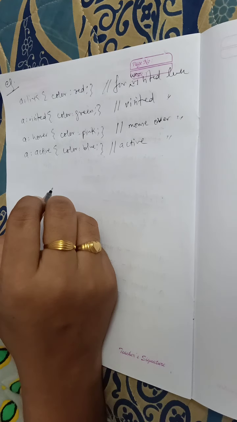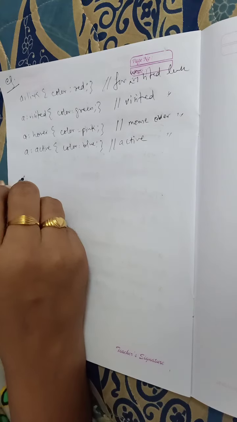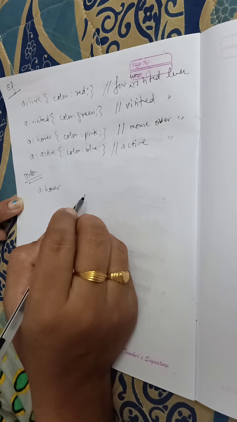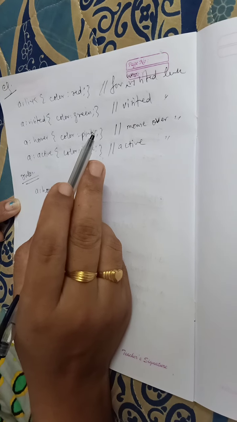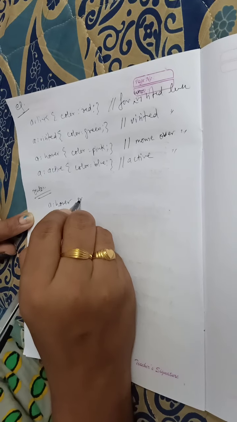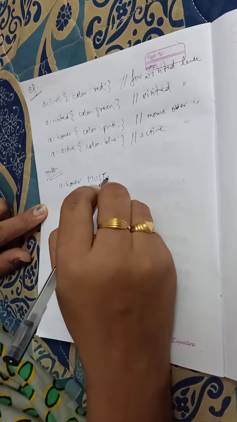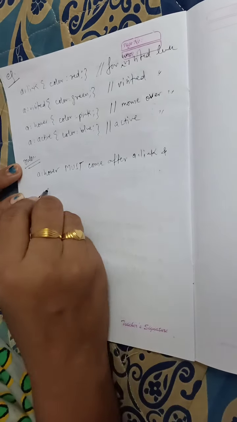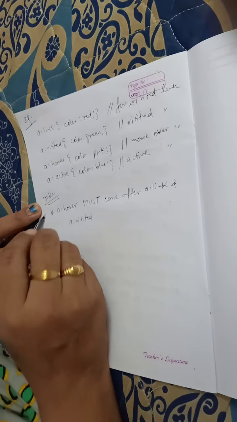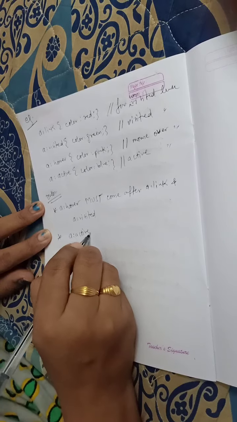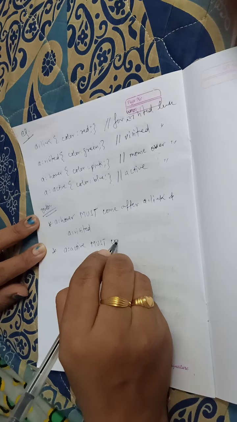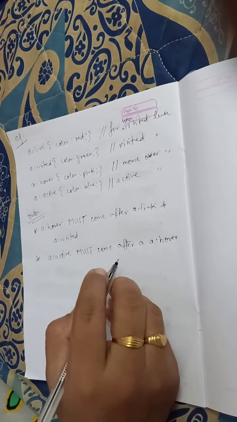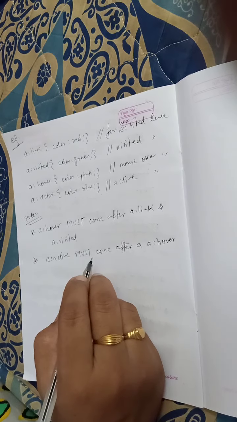When setting the style for several link states, there are some order rules. Some rules are: a mouse over link must come after an unvisited link, and a hover link must come after a visited link. This is one rule. The second is that an active link must come after a hover link. So these are the rules, and accordingly we need to specify them.